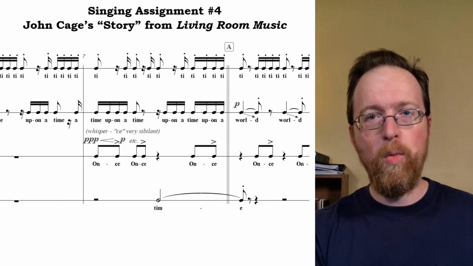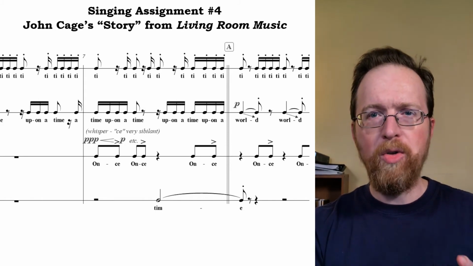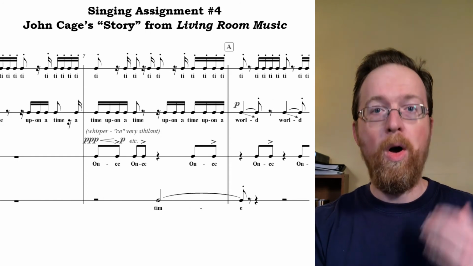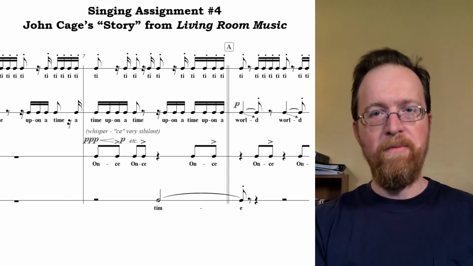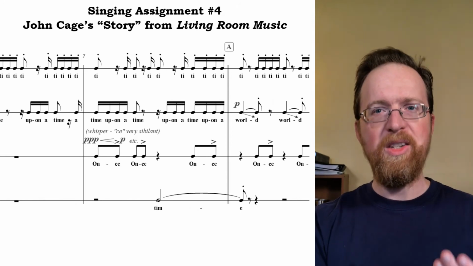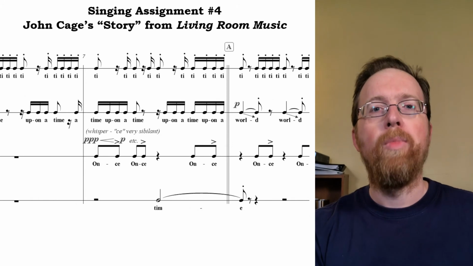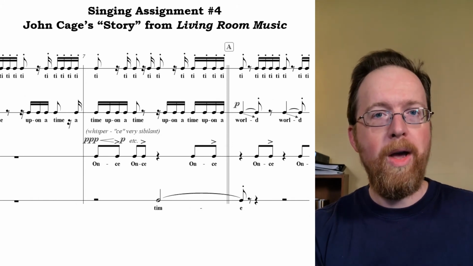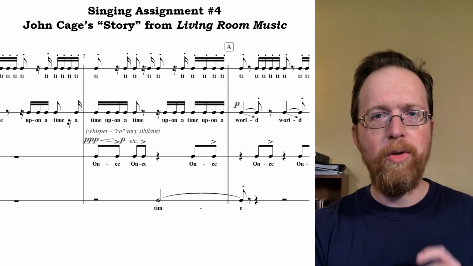Now, normally the word once is a single syllable, but Cage deconstructs the formation of this word. Instead of once, the word becomes "onsss," emphasizing the sibilance, the s sound. Until rehearsal A, parts 1, 2, and 3 are all soft and fairly short and crisp.